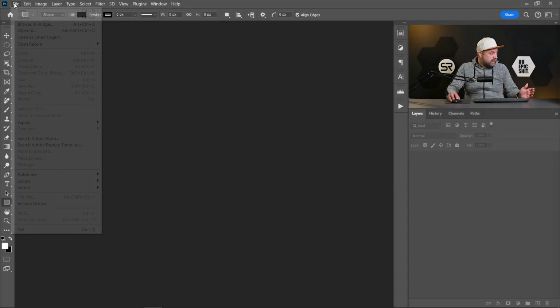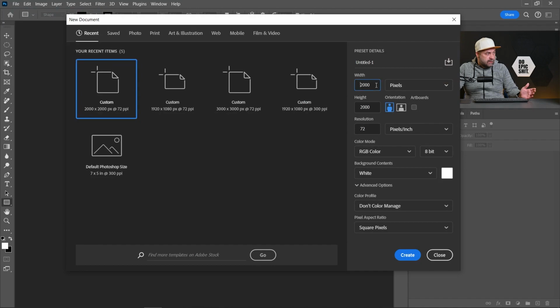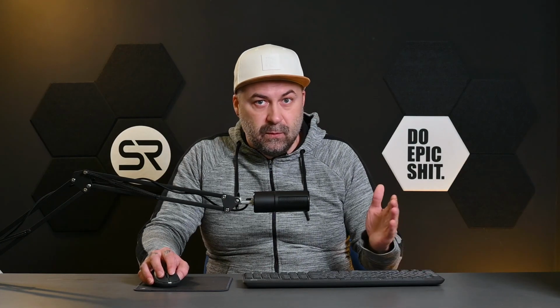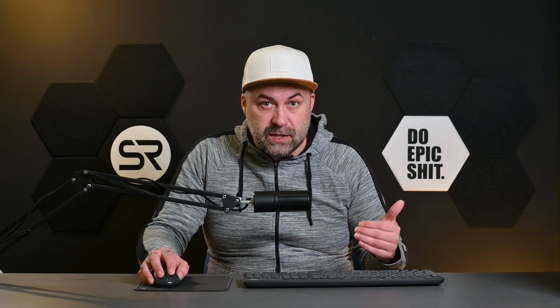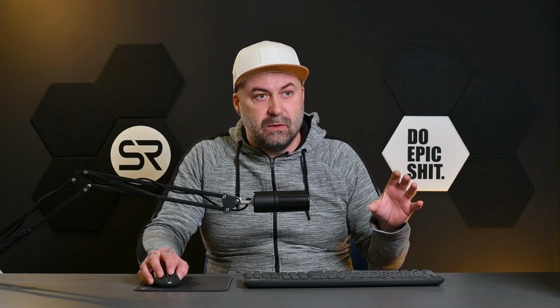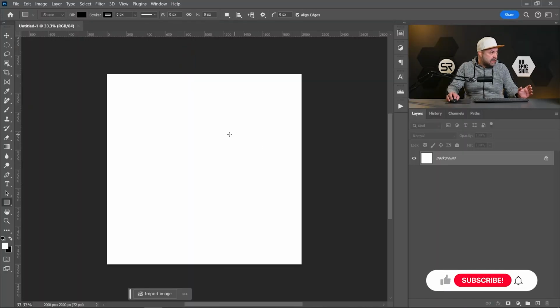Okay, let's create a new file. 2000 by 2000 is good, great. When we make a photo collage, we have two important things. All of our images should be the same type, all landscapes or all products and so on. And the second one is to have a well-structured layout. Let's start with the layout.